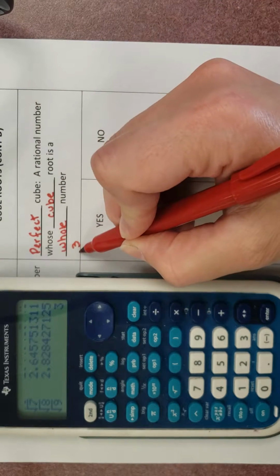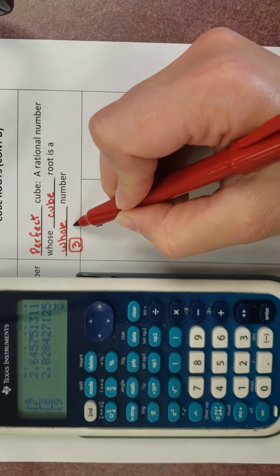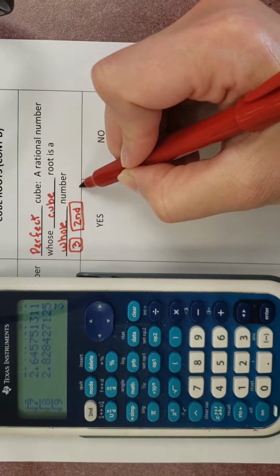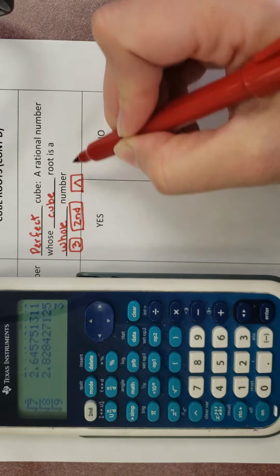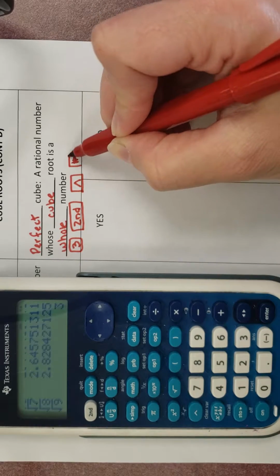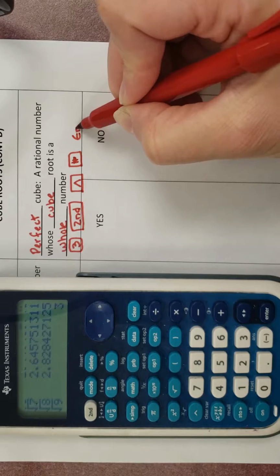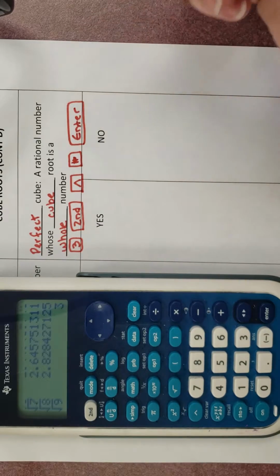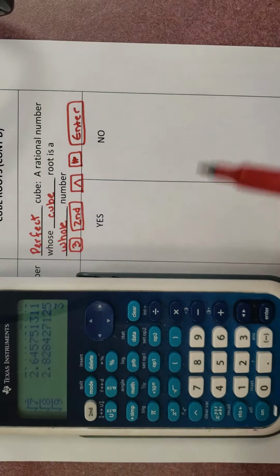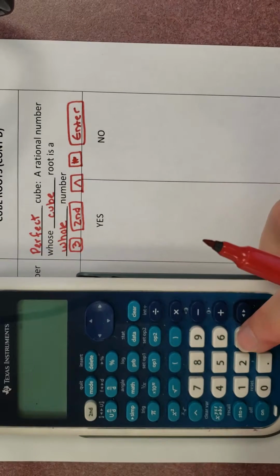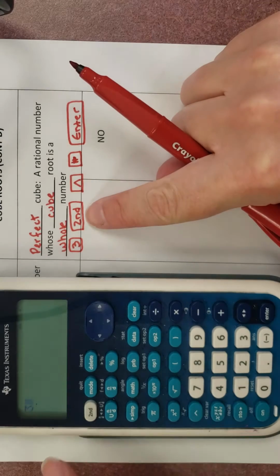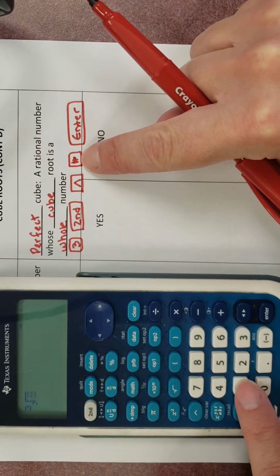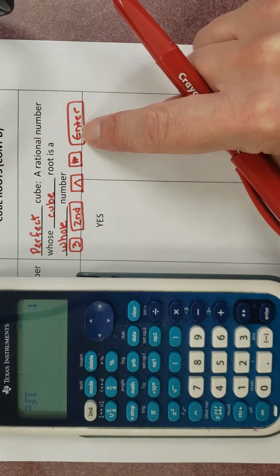You'll push 3, second, the caret button, the number you're finding the cube root of, and enter. So if you want to find the cube root of 1, you'll push 3, second, caret, we're finding the cube root of 1, then enter.